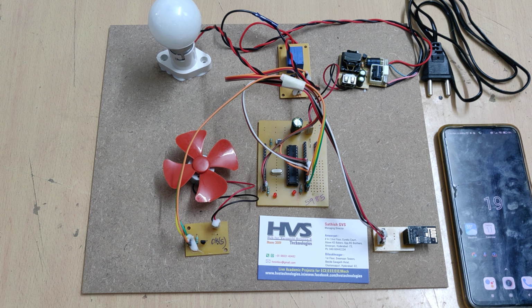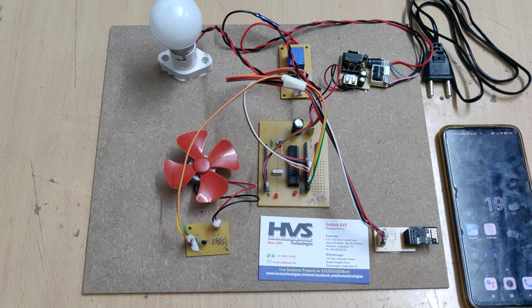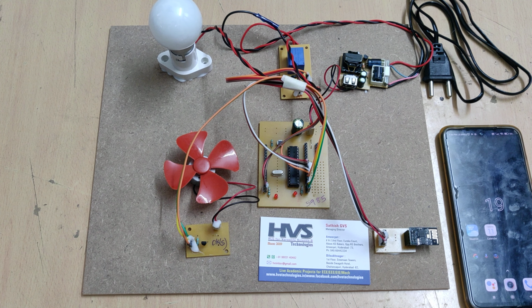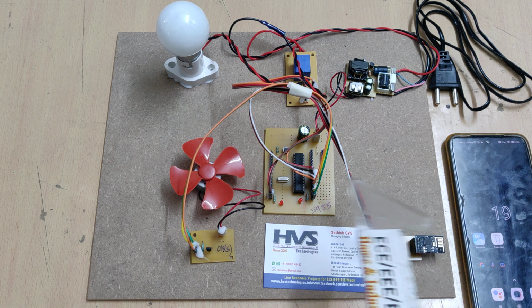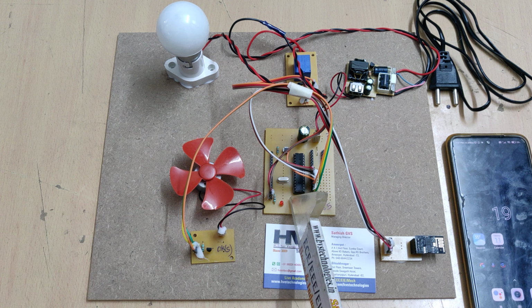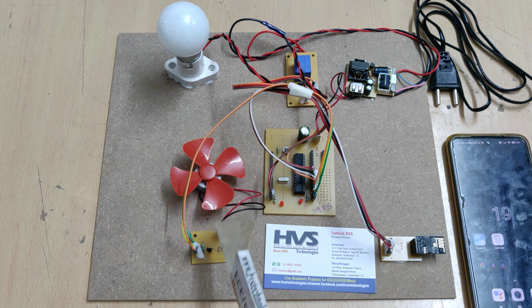Welcome to the product demonstration of home automation using IoT. In this project we are using the HVS-1686 microcontroller to control the whole circuit, and to take the input from our mobile phone directly we are connecting to the cloud by using this ESP8266 Wi-Fi module. This is an external Wi-Fi module which will connect our mobile phone directly to our microcontroller, and by taking the input from this ESP8266, the microcontroller gives signals to these two circuits.